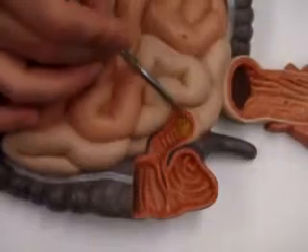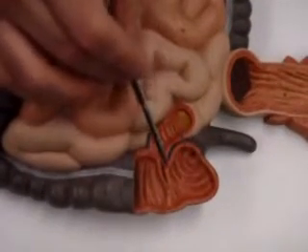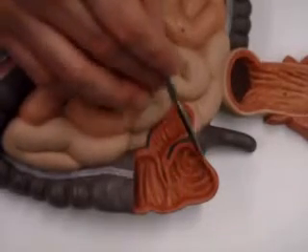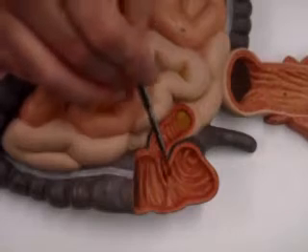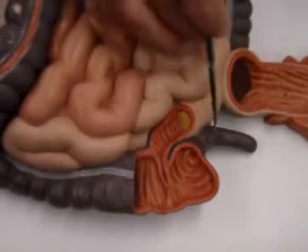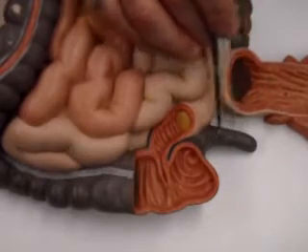And it's named for the ileum here, and also this structure which is below the ileocecal valve. This is the cecum. So this is the cecum, this is the ileum, that's the ileocecal valve right there. A structure coming off of the cecum right here is the appendix. So that is the appendix.